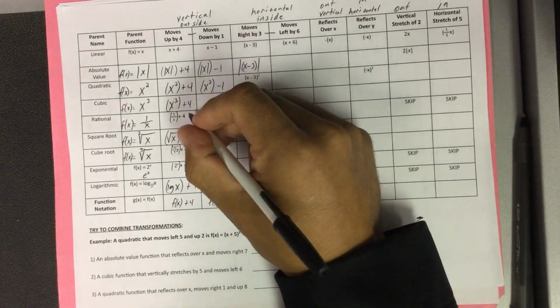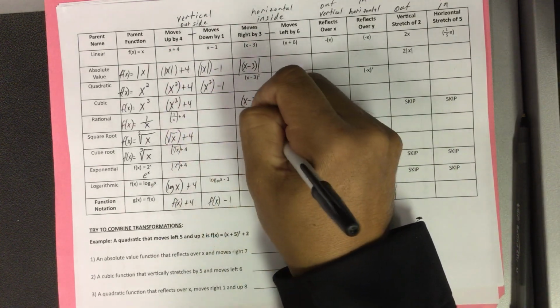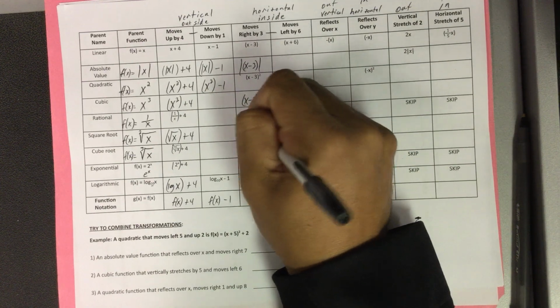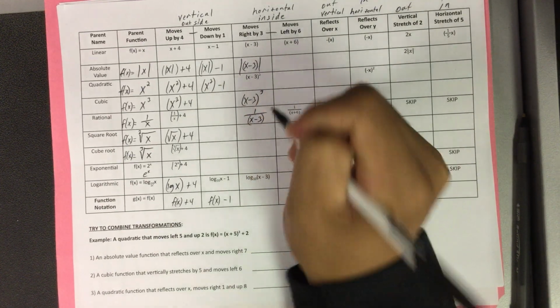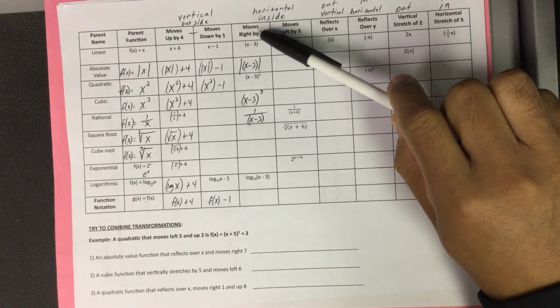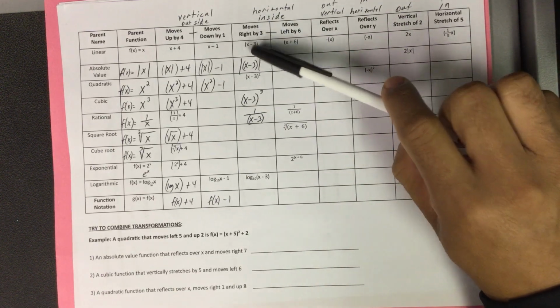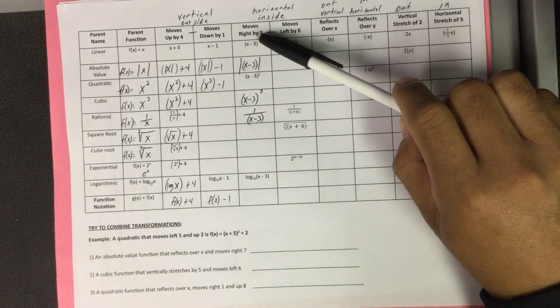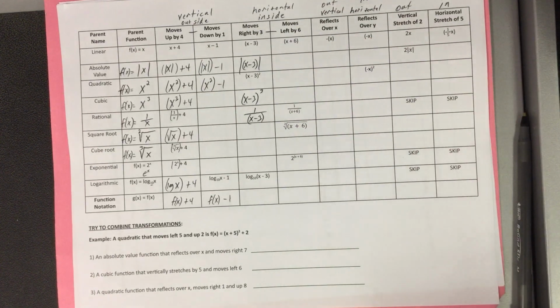Right? This one right here, it has to be with the x, so it's going to be on bottom. 1 over x minus 3 in parentheses. No matter what, when I'm moving to the right by 3, it's always going to be a -3 on the inside. That's what from our notes, right? The top page shows the notes.